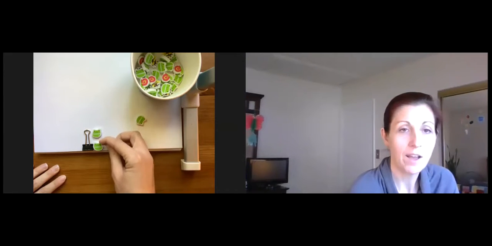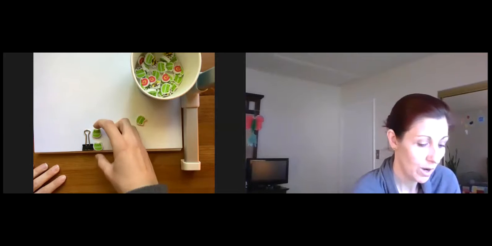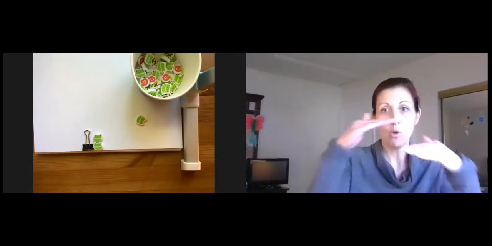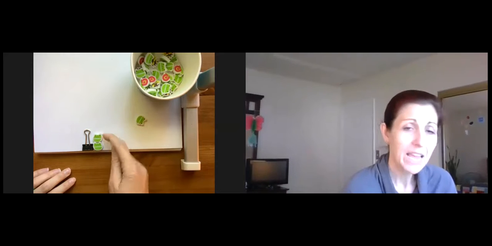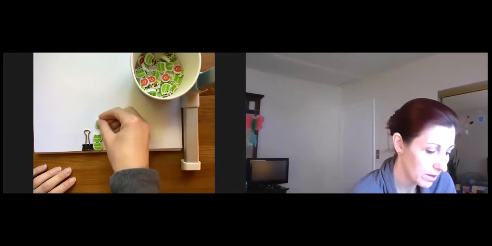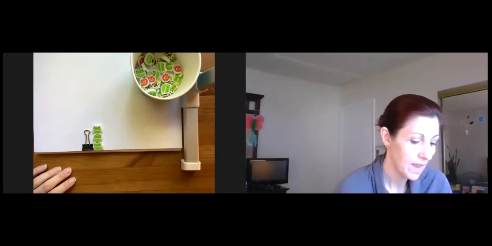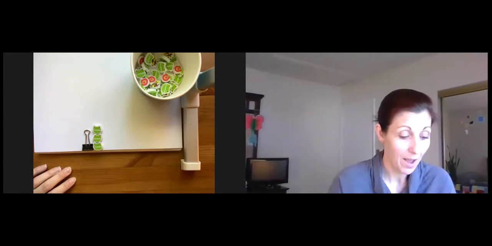When you use non-standard units, you do want to make sure that your objects are touching each other. There should be no gaps and no overlap when you're measuring with different mini things. Now, if I take a look again, I can see that 2 frogs isn't quite tall enough. So I'm going to add one more frog. And while 3 frogs is a little too many, if I only had 2, it wouldn't quite be enough. So for this object, I would say that the binder clip is about 3 frogs tall.